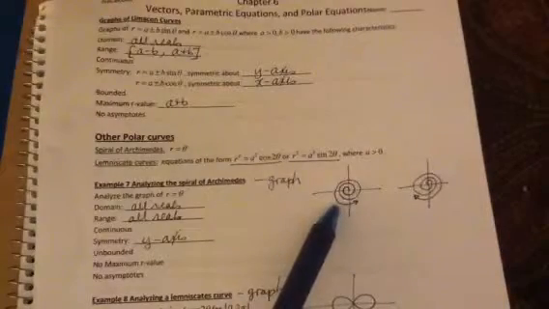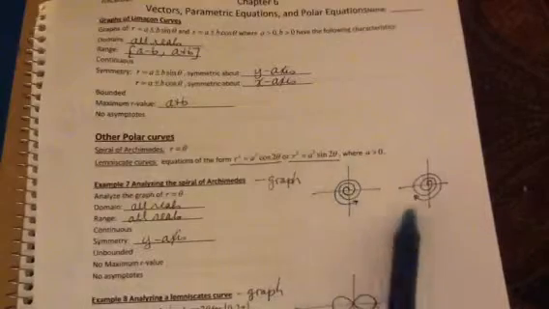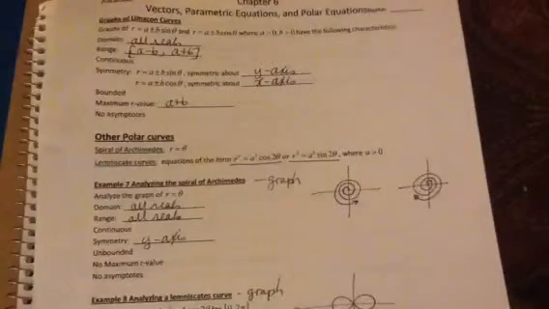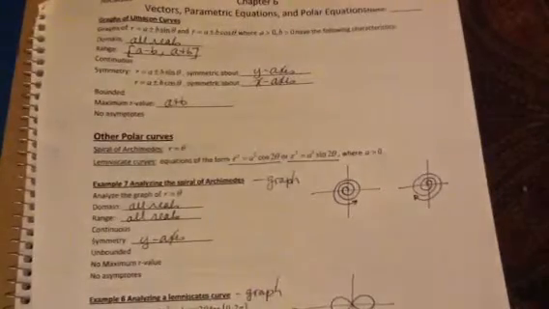Okay? So here's the graph of the spiral of Archimedes. It's just r equals theta. It has all reals for your domain, all reals for your range. This keeps going around and around and around. It is continuous. It is symmetric about the y-axis, and it is unbounded, meaning that it goes on forever. There are no maximum values and no asymptotes.